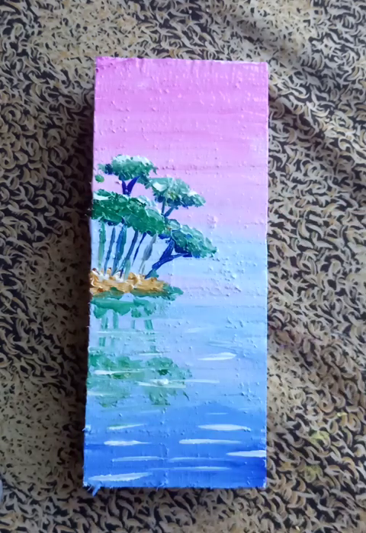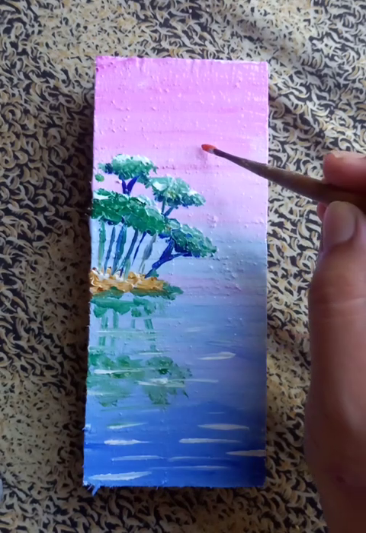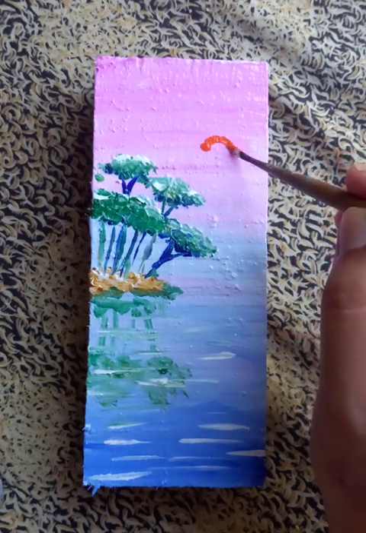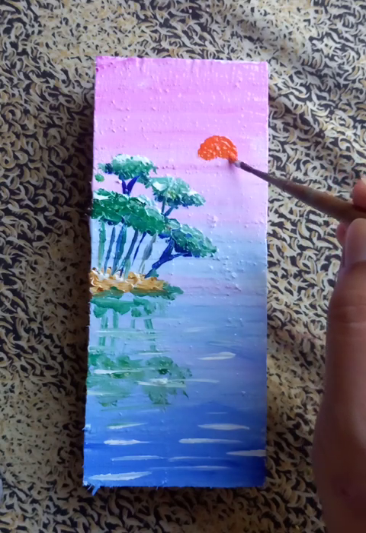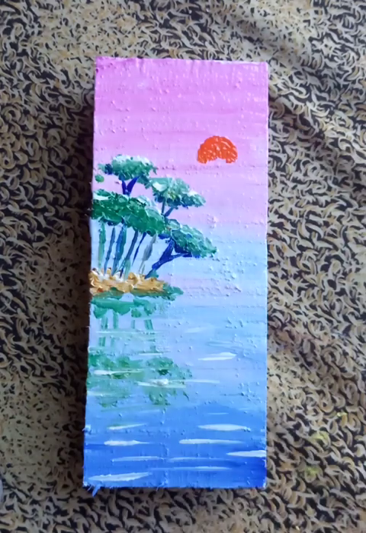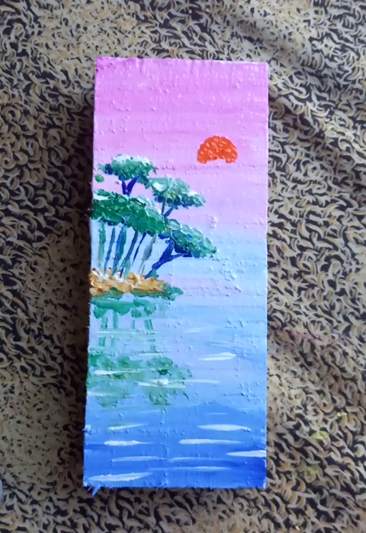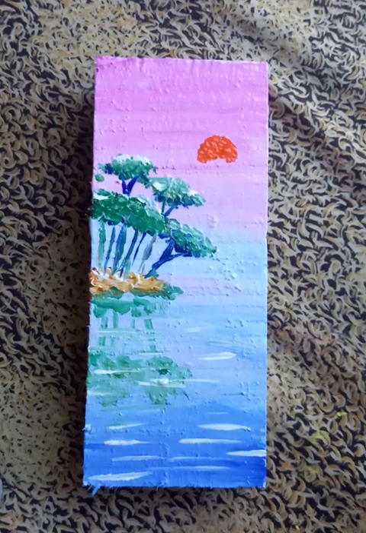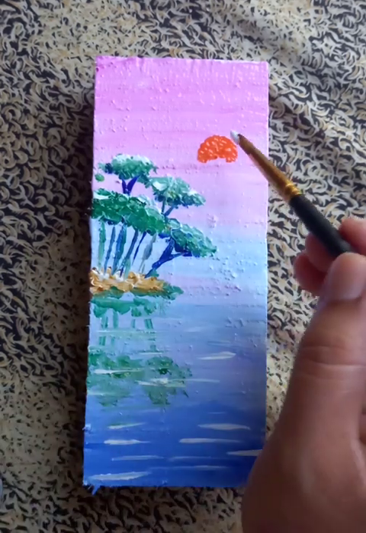And in this portion we're going to draw a sun, which is just, you can see here, the orange color. Dark orange. For better convenience, we're going to add white color with it to make it more clearly visible.